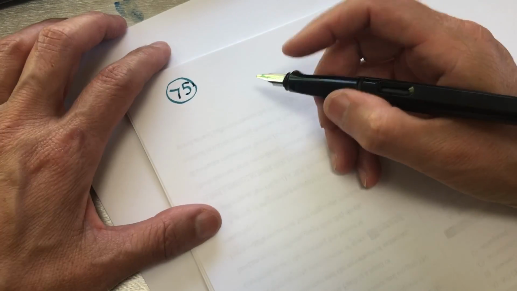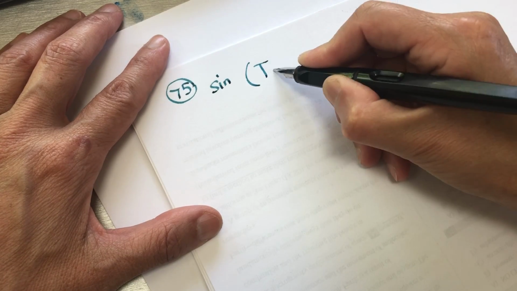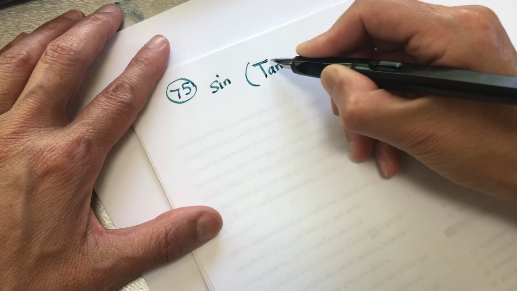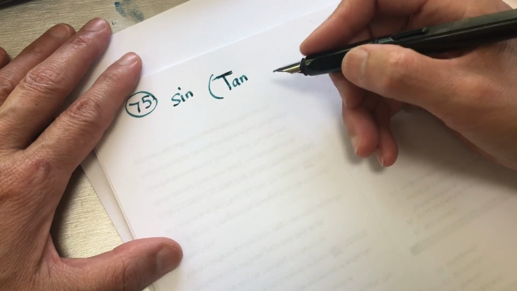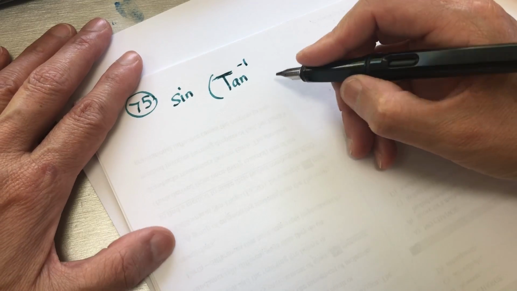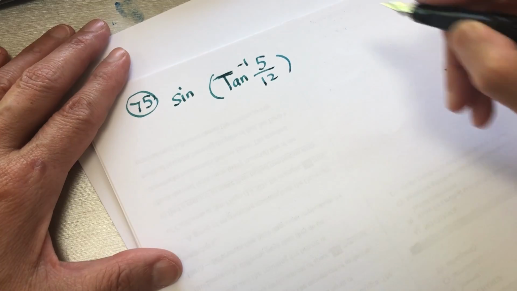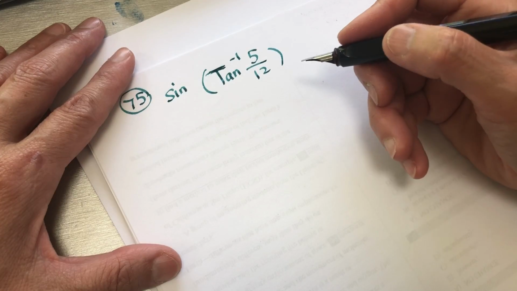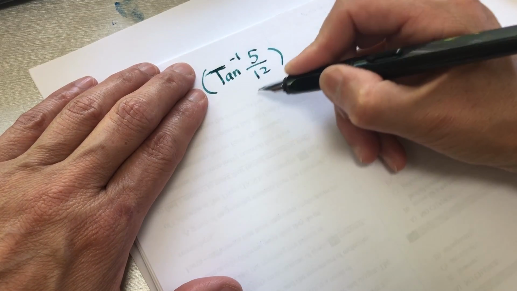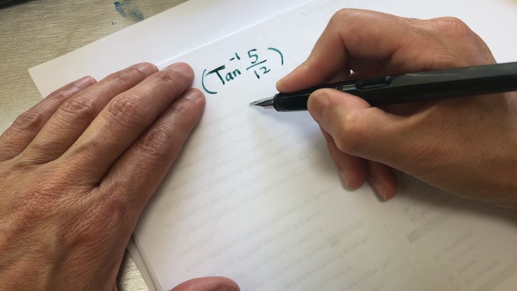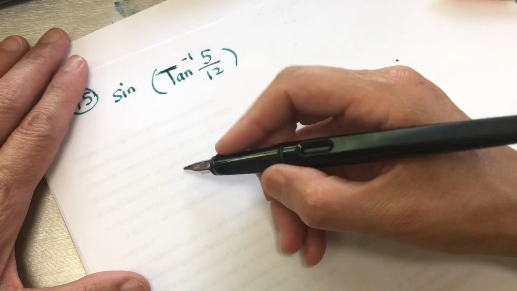Now, 75, sine tangent. Take a look here. This is a capital. Something in the capital is one of a kind, right? There's no exception in mathematics. So what we are seeing here is an angle, angle theta.